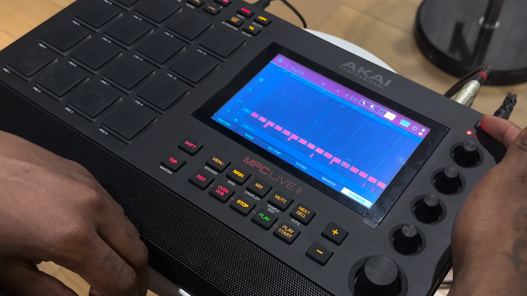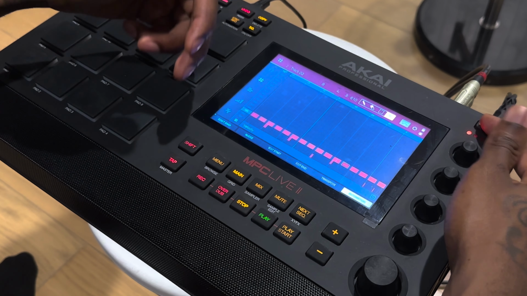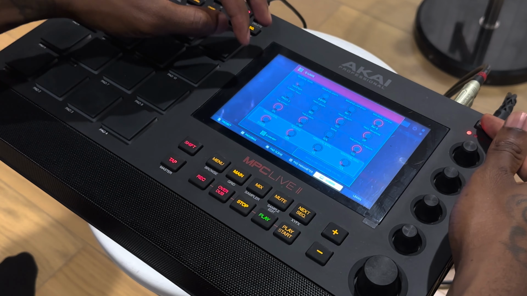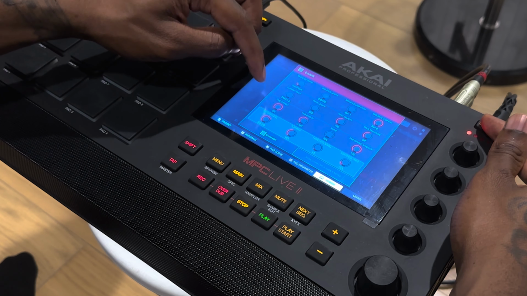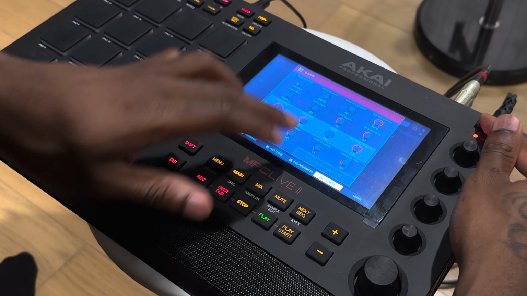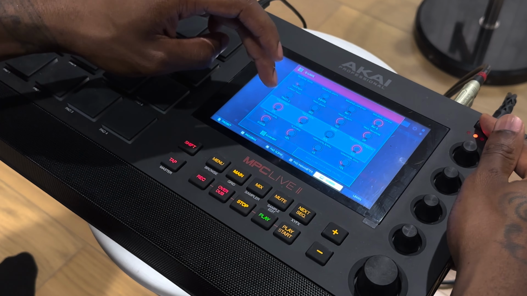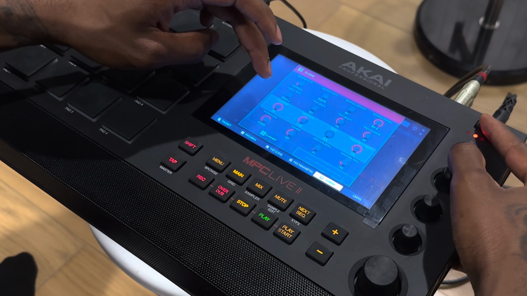So let me just go back to Q-Links real quick and let's talk about those 2 pages that we didn't go over. Now that we have a bit of a better understanding of the grid view, you can see now on the second page, you have your time correct, your time division, and your swing, and your time correct strength. Now, you're probably not going to mess with the time correct strength and the time division, but that's cool that you can mess with it right there.